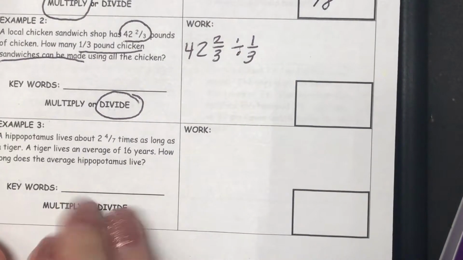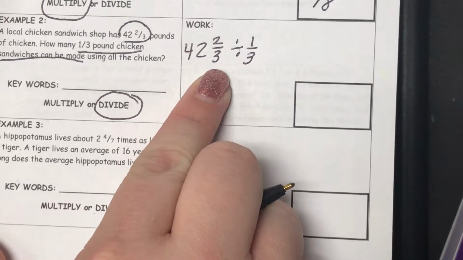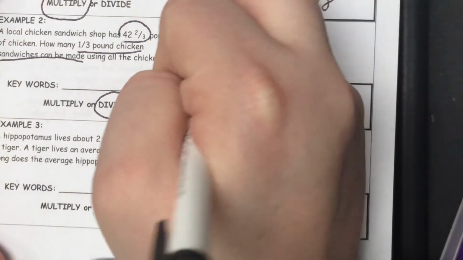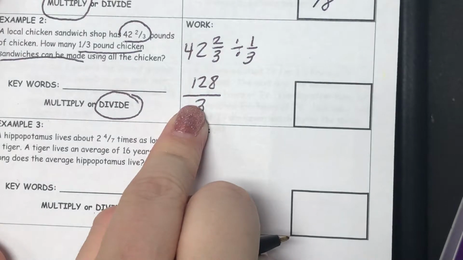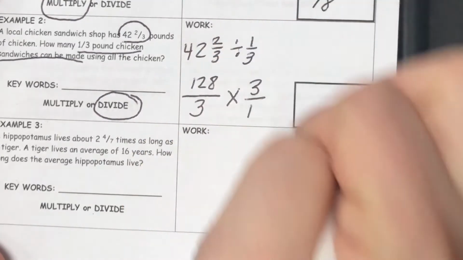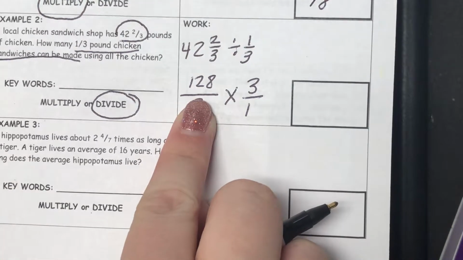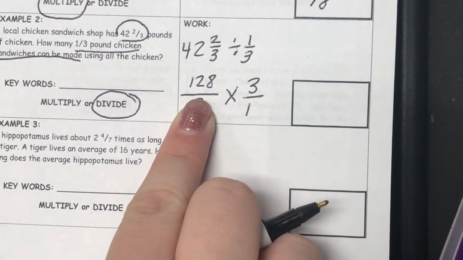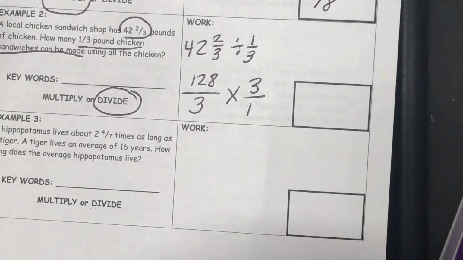Okay, we first need to change this to an improper fraction. So 42 times 3 is 126. And then 126 plus 2 is 128. So we've got 128 over 3. Okay, then we're going to keep this the same. We're going to change division to multiplication, and we're going to flip the 3 over 1. Okay, so we know that we need to solve this. So 128 times 3 is 384.